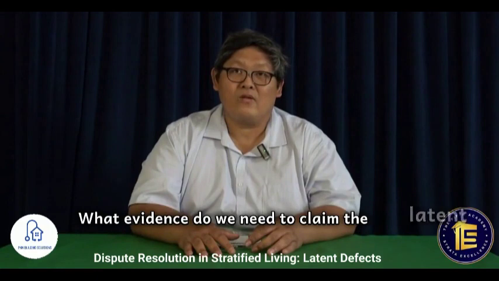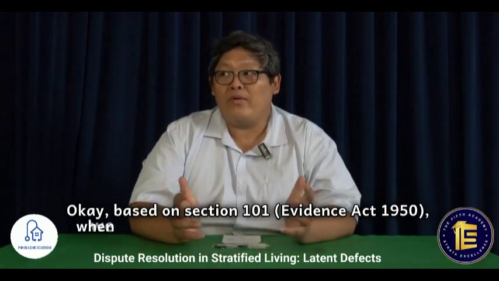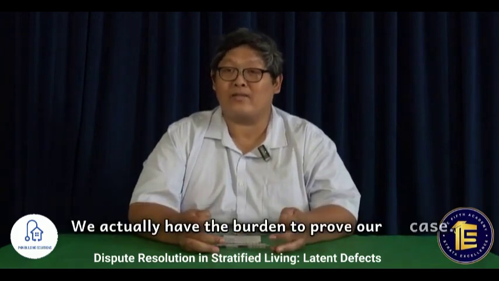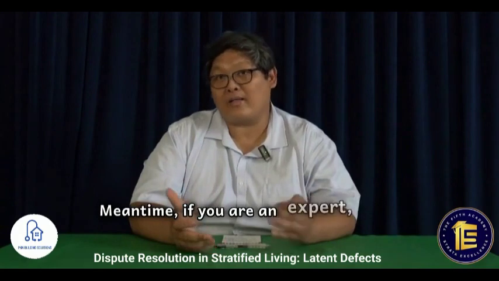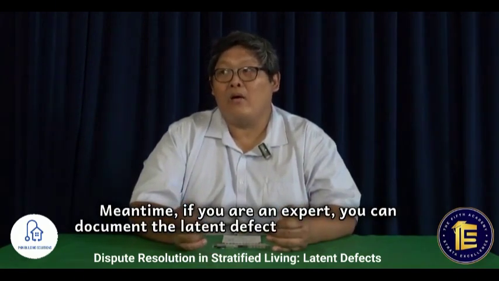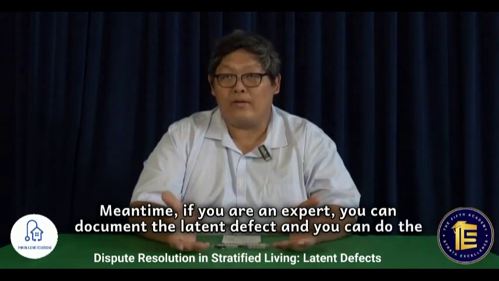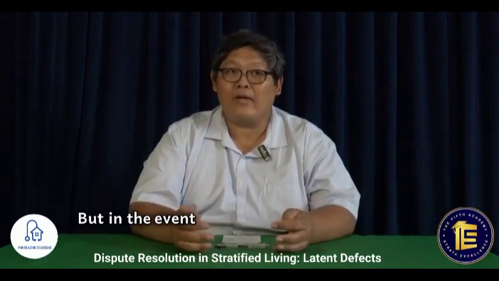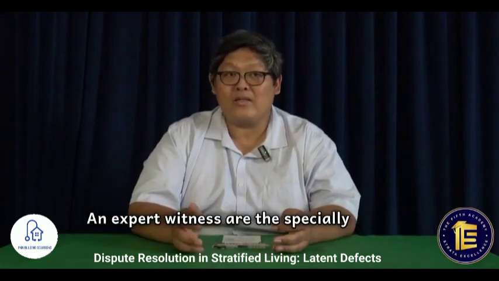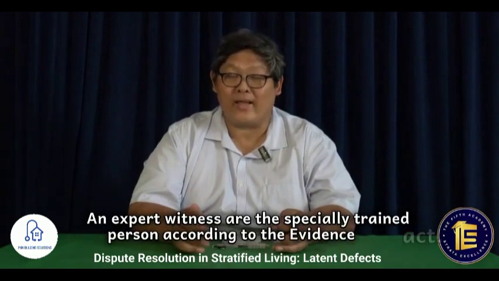Next question, what evidence do we need to claim the latent defect? Okay, based on Section 101, when we have the grievance, we need to prove our case. We actually have the burden to prove our case. Meantime, if you are an expert, you can document the latent defect and you can do the filing by yourself. But in the event that you are not a competent person, you can look for an expert. An expert witness is a specially trained person according to the Evidence Act.